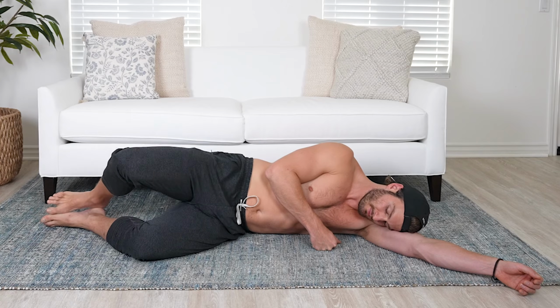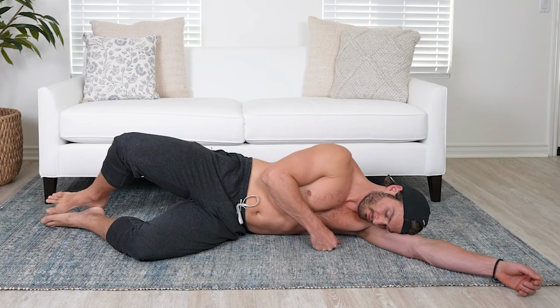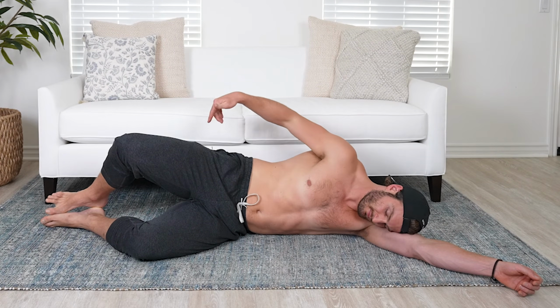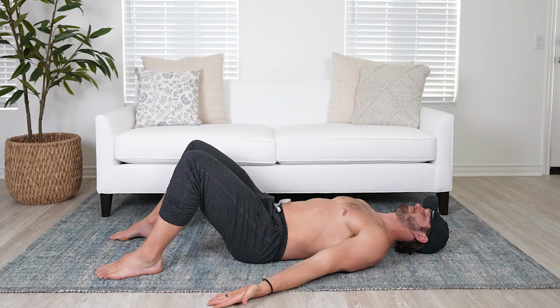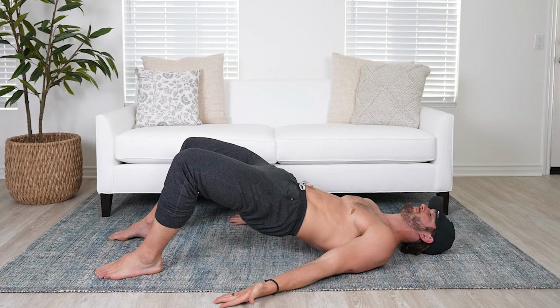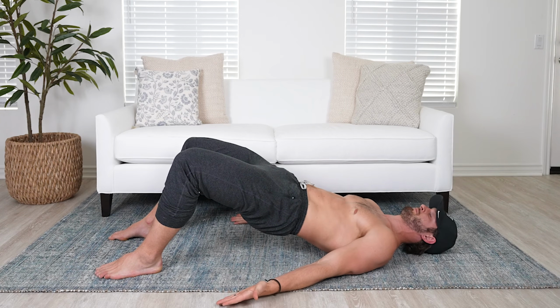Or like a side lying hip external rotation, like a clam of sorts. Again, something where there's good and bad versions of clams. And then you can kind of move into some glute bridges, which is technically closed chain because we're putting our foot down. But still relatively low load. And this isn't just like, let's do bridges up and down.